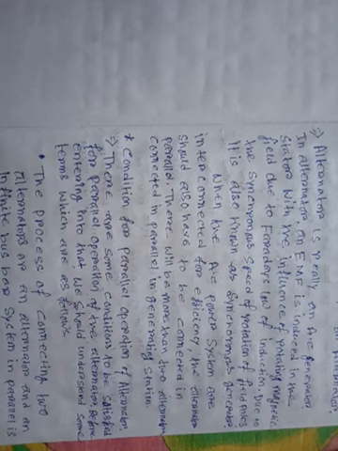Number one, the process of connecting two alternators, or an alternator and an infinite busbar system, in parallel is known as synchronizing.